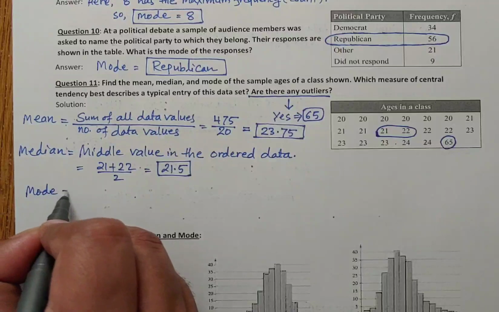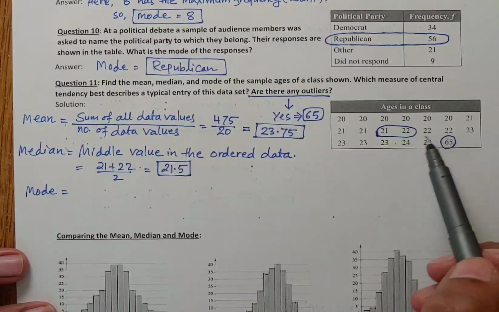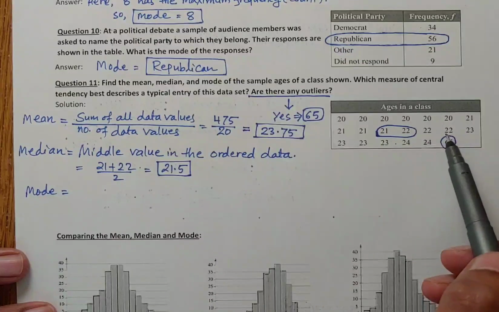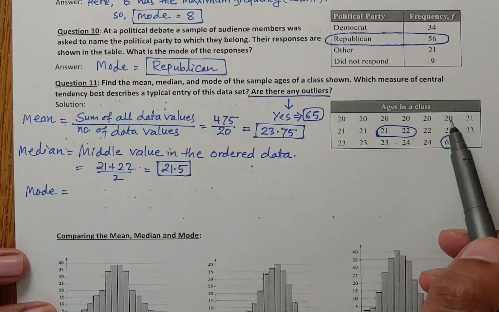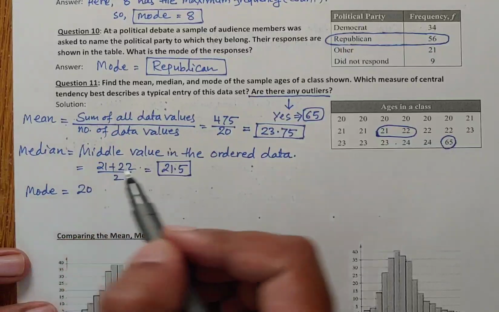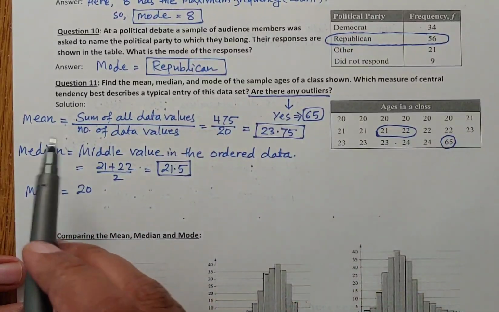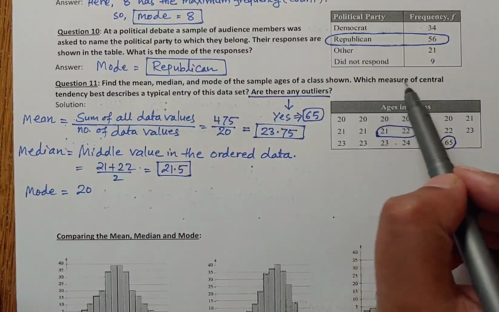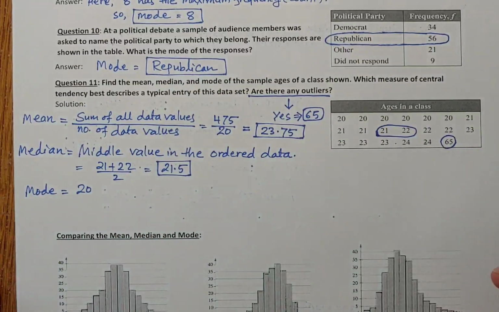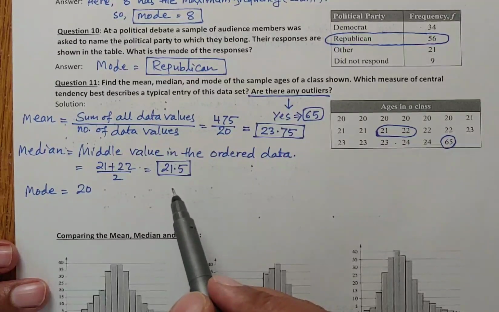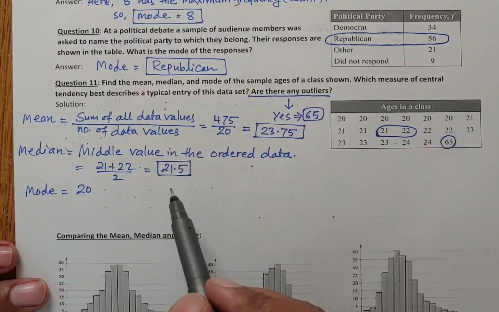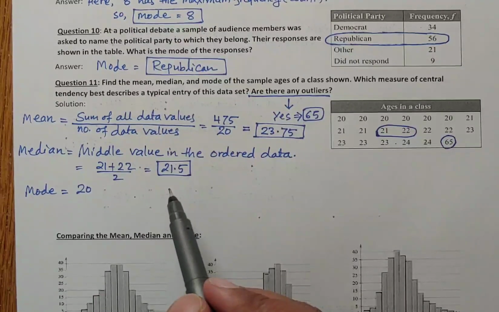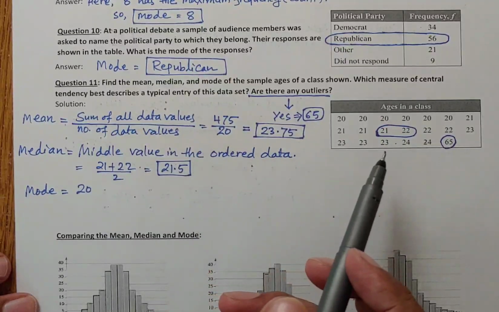And the mode is the highest repeated number. 22 counts 3 times, 20 counts 5 times. So the mode is 20. Okay, so that's how we find mean, median, and mode. Now there is one more question here. Which measure of central tendency is the best for this question? Among the mean, median, and mode, which one is the best to use as a central value?